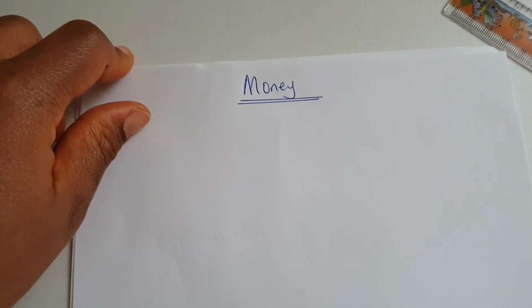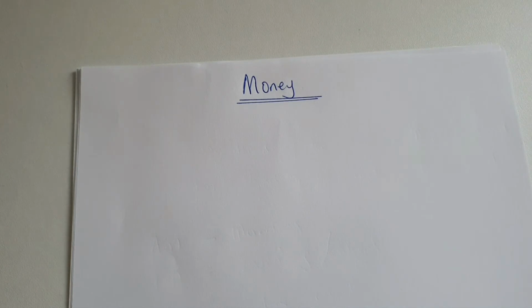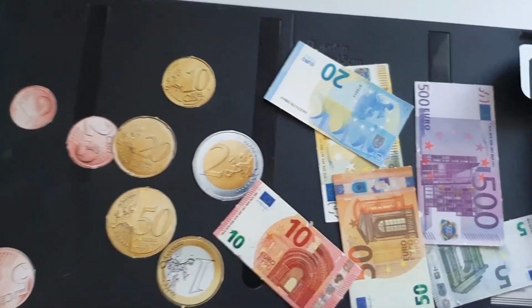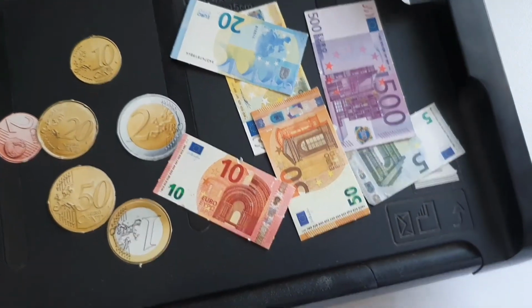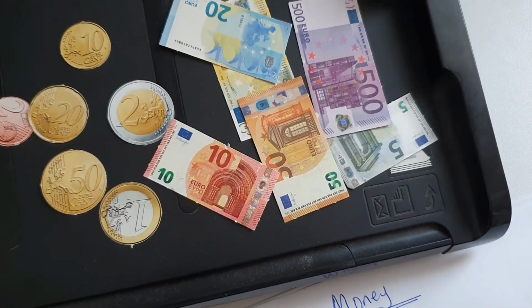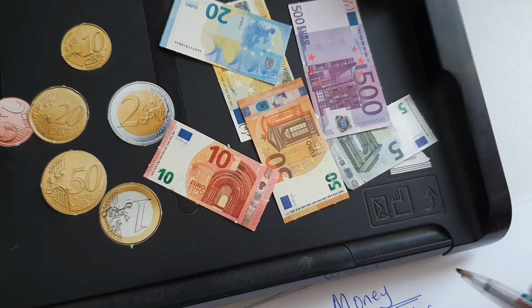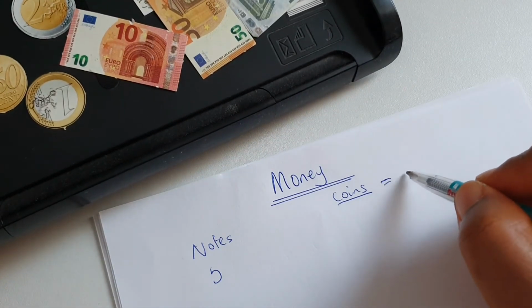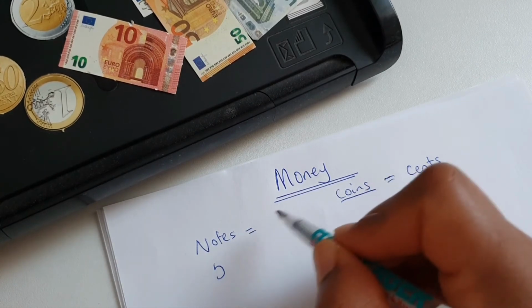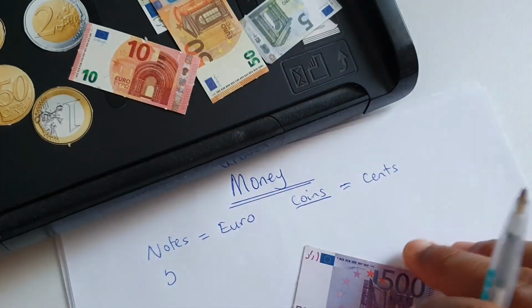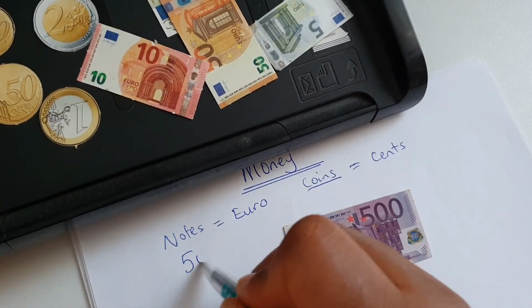Let's look at money. In this one, we are going to be looking at money, but the currency that I have here presently is in euros. Okay, I have euros. In euros you have notes, and we have coins, and the coins are called cents. I have notes and I have coins. The coins are called cents and the notes are called euro. Okay, so the highest of it is 500 euro. Okay, and I will have 500 euro under the notes.